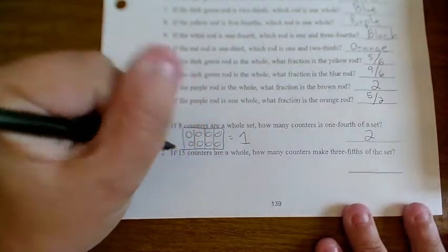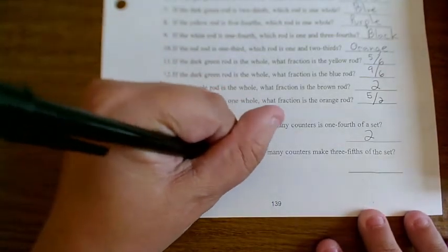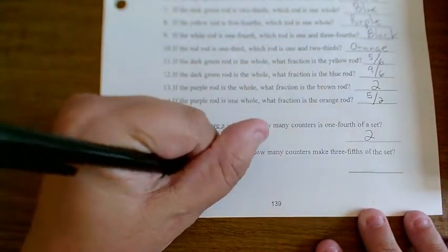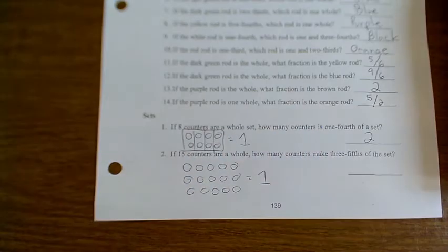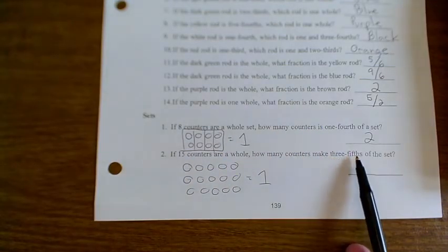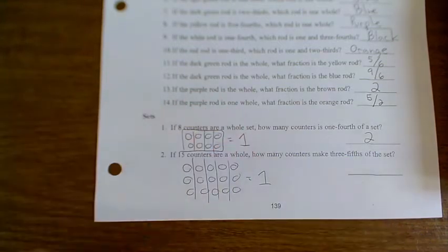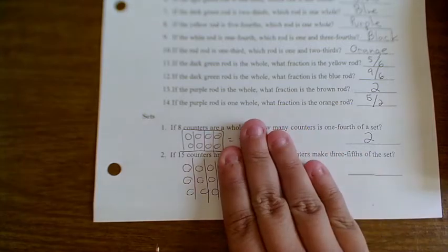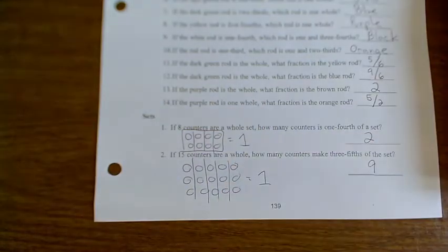For number 2, which is 15, so 1, 2, 3, 4, 5, 6, 7, 8, 9, 10, 11, 12, 13, 14, 15. That's a whole. How many counters make 3/5? So you would want to chop this into 5 equal parts. So we could do that. And then if we take 3 of those groupings, 1, 2, 3, that is going to be 9 counters. So that should be 9.